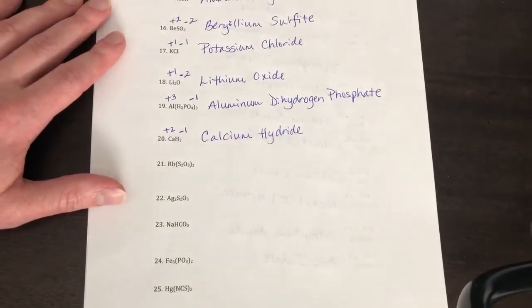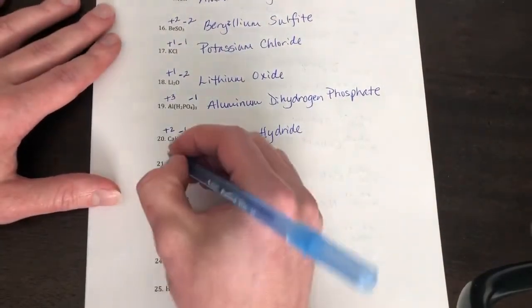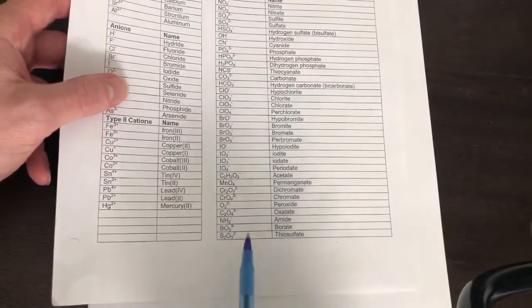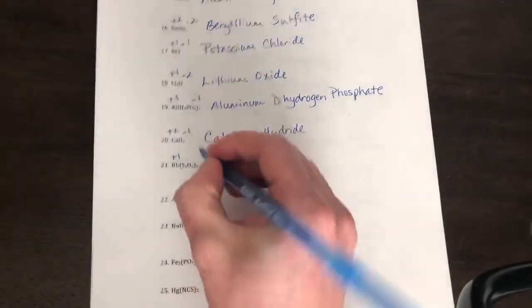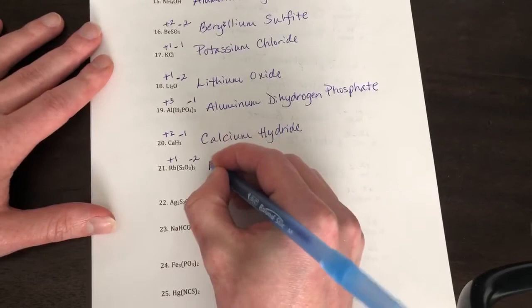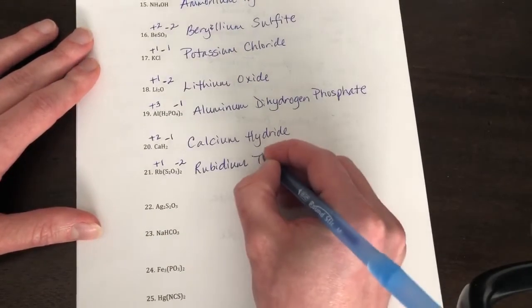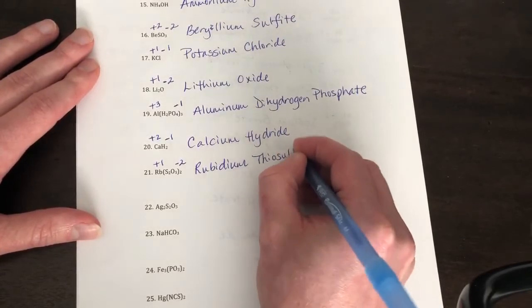Okay, Rb is rubidium. Rubidium has a +1 charge. S2O3 is thiosulfate. Okay, it's got a -2 charge. So this is rubidium thiosulfate.